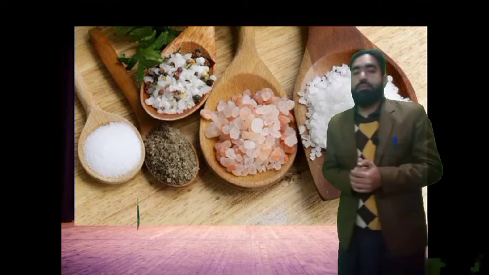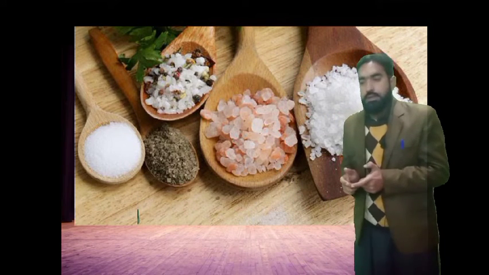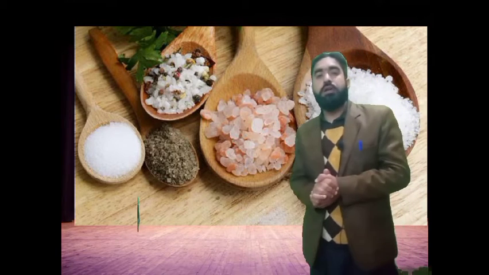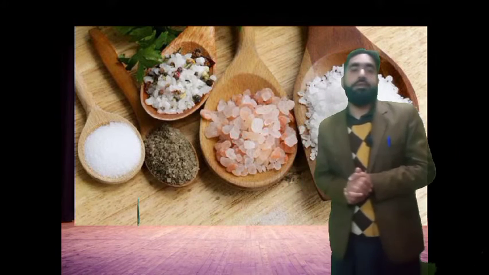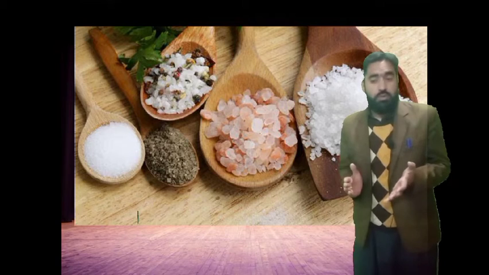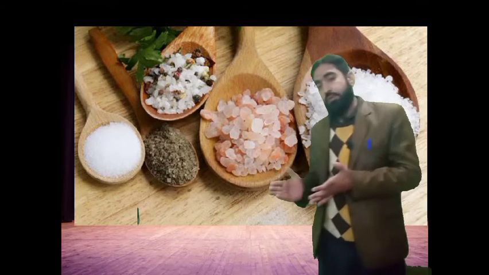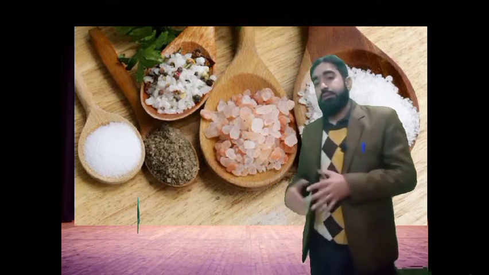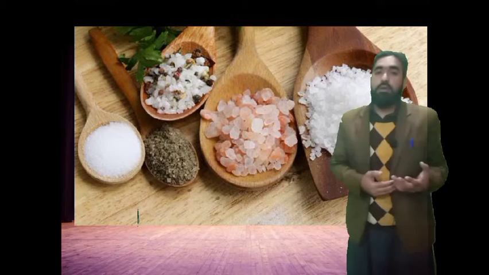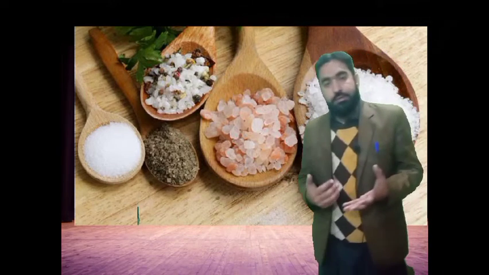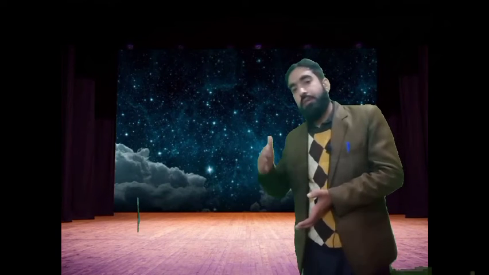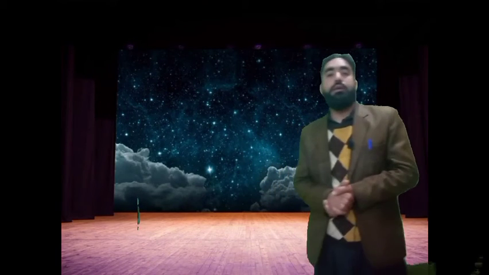The salt formed, we can check the pH of the salt. It is acidic or basic. So if the pH range is from 1 to 6, then it is an acidic salt. If the pH value is 7, neutral salt. If the pH value is from 7 to 14 or from 8 to 14, we call them a basic salt.